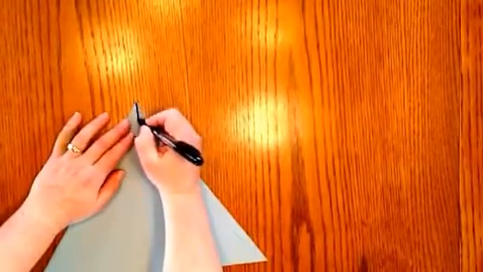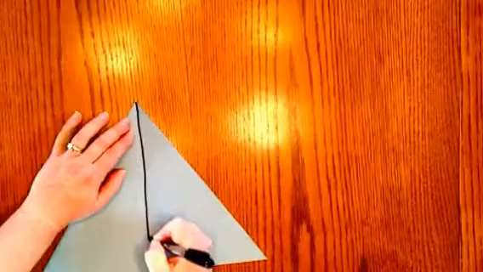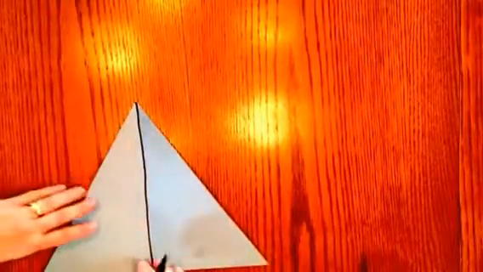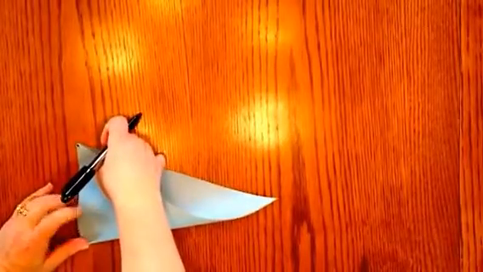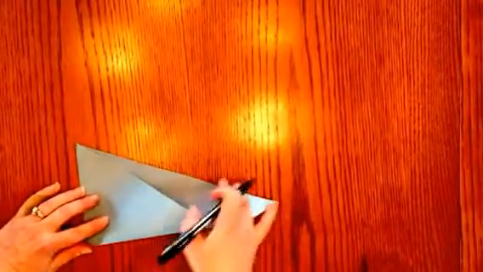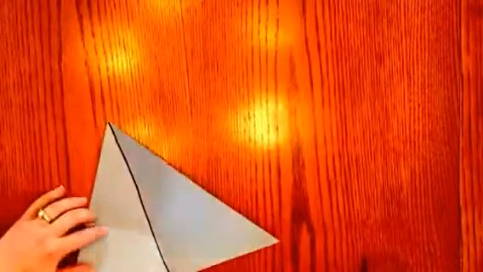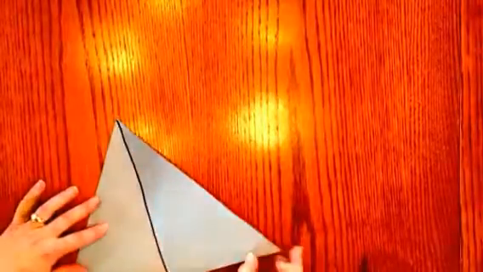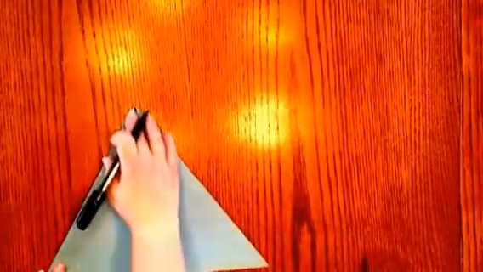You'll notice that when I take this triangle and fold it, I have a line of symmetry down the middle. But if I try to take this corner up here, you can see that that's not going to form a line of symmetry because my edges do not line up. And if I try to take this corner and fold over here, same thing. So this triangle only has one line of symmetry.